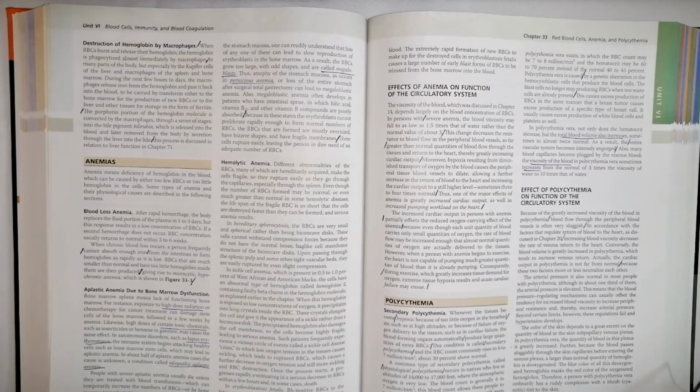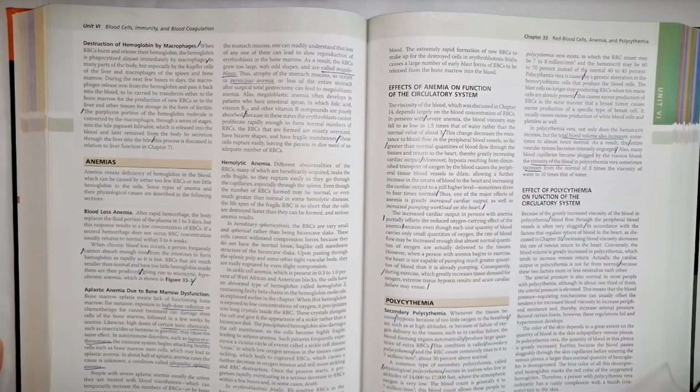Polycythemia vera. In contrast to physiological polycythemia, a pathological condition known as polycythemia vera exists, in which the RBC count may increase to 7 to 8 million per cubic millimeter, and the hematocrit may be 60 to 70% instead of the normal 40 to 45%. This type of condition is caused by a genetic aberration in the hemocytoblastic cells that produce the blood cells. The blast cells no longer stop producing RBCs when too many cells are already present.